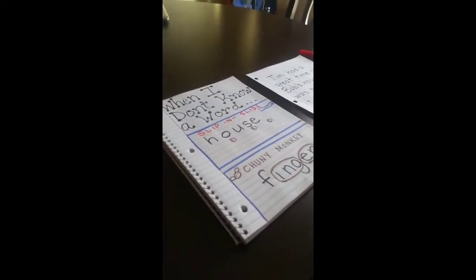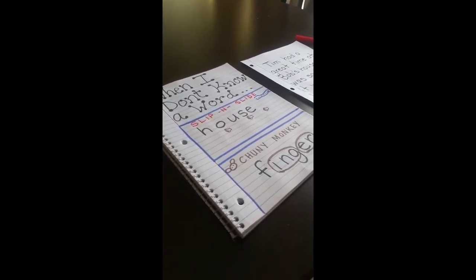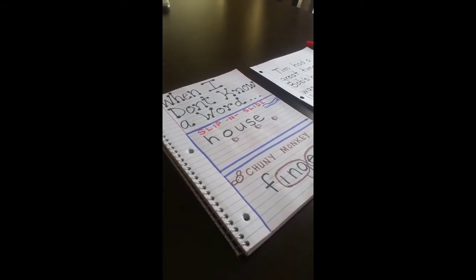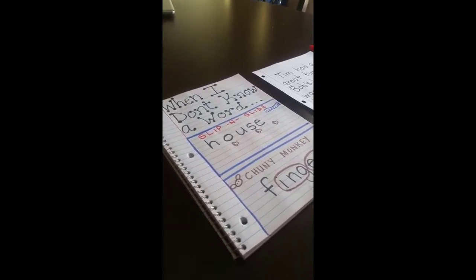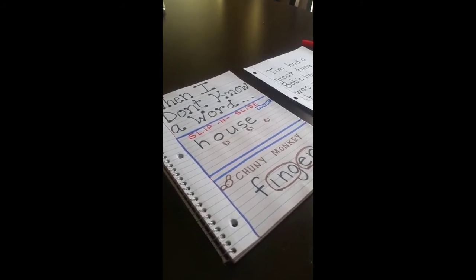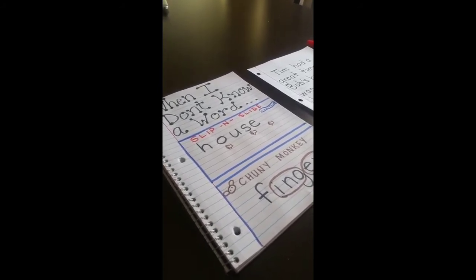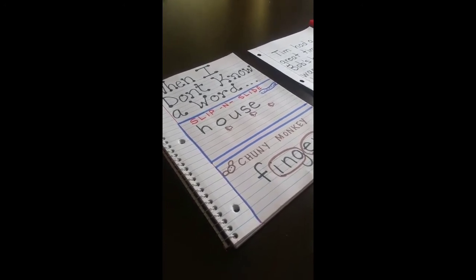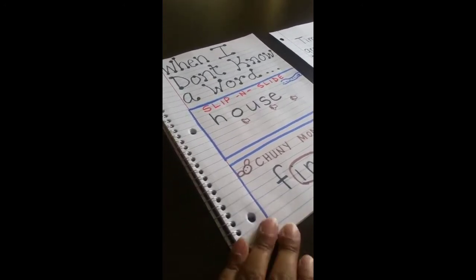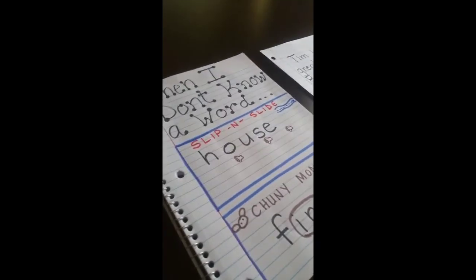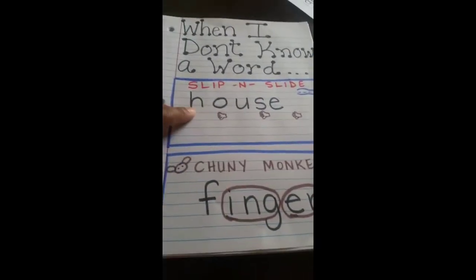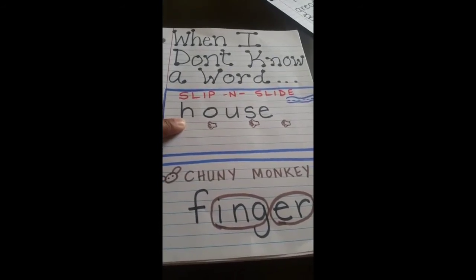Okay guys, so one of our wonderful YouTube subscribers asked about a decoding strategy. There are lots of them, but I didn't want to overwhelm you with too many. So I just picked out two that I used in my classroom and that my daughter has used. In her notebook, I made it for her, and it says, when I don't know a word, there are two choices. The first one is called slip and slide.